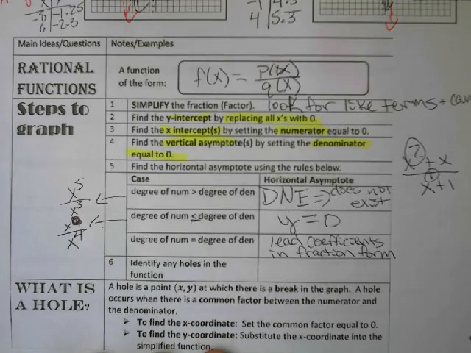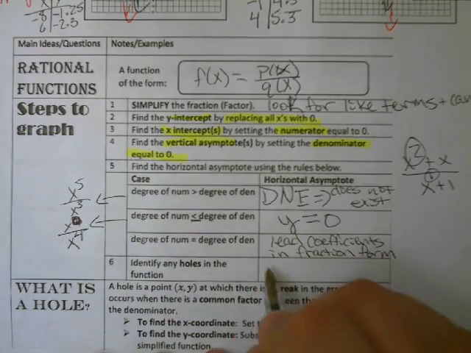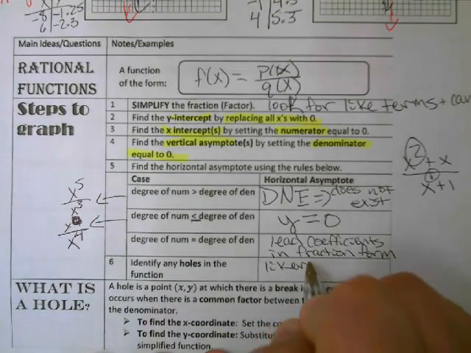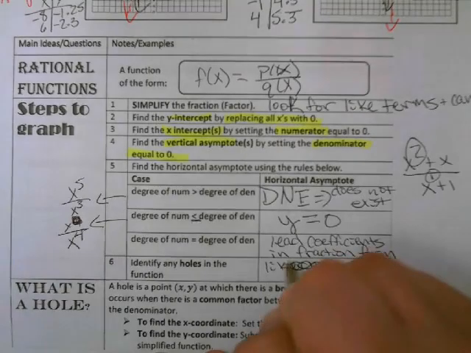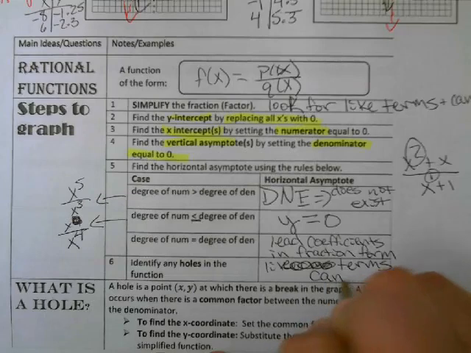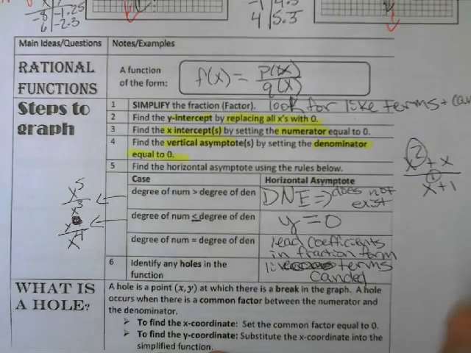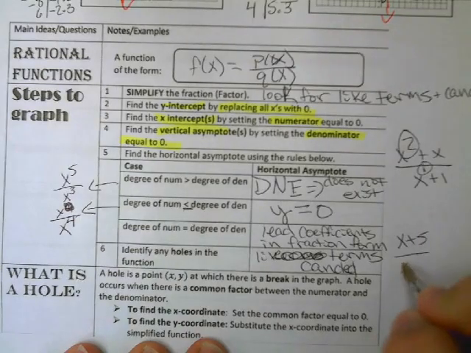Okay? And now we need to identify any holes in the function. Basically, a place where there's a hole in the function is where like terms canceled. That would look like something like x plus 5 over x plus 5.